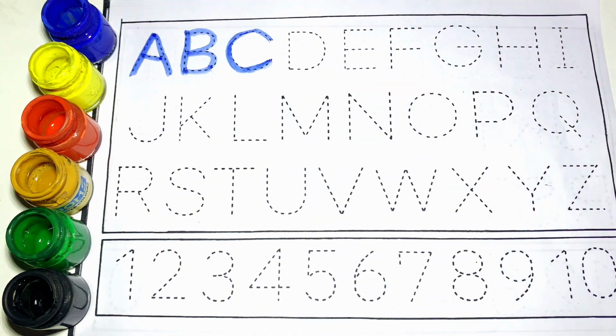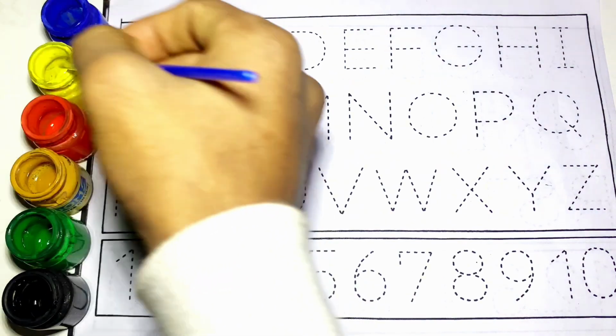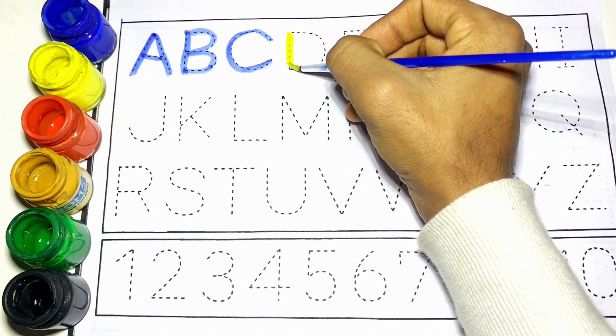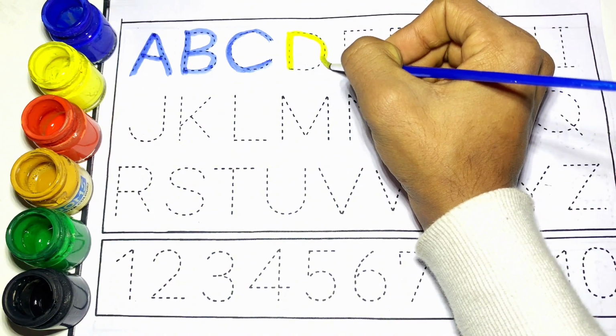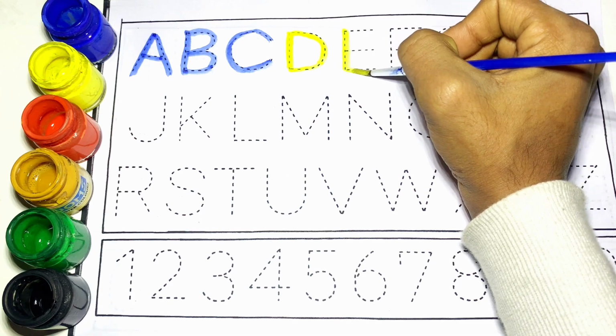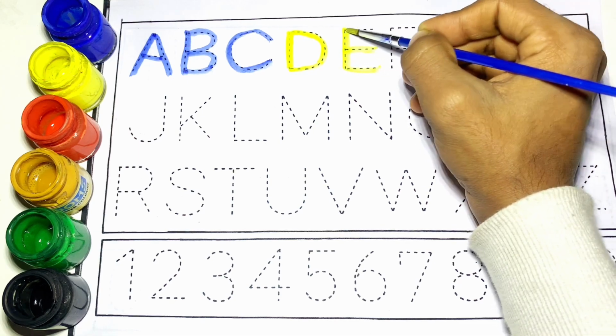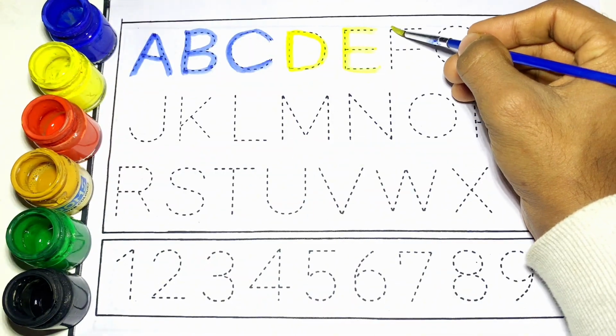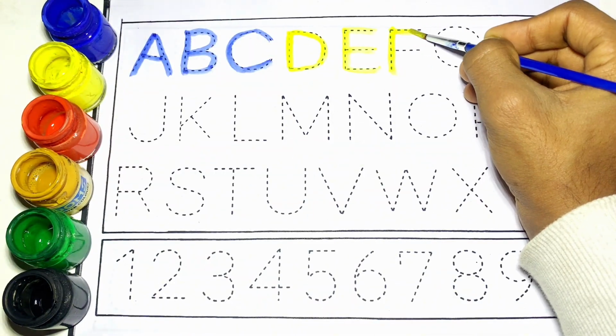Kids, now I draw D. D is for dog. And use yellow color. E is for egg. Kids, again use yellow color and draw F. F is for fish.